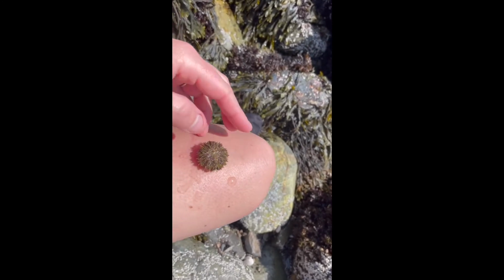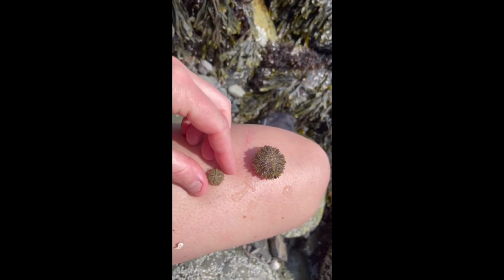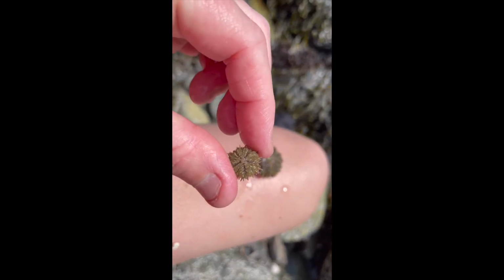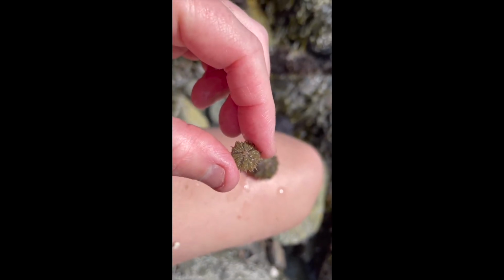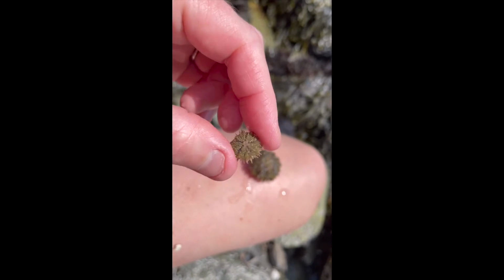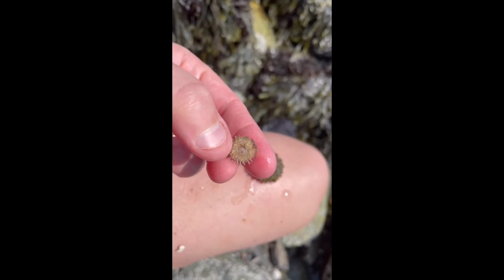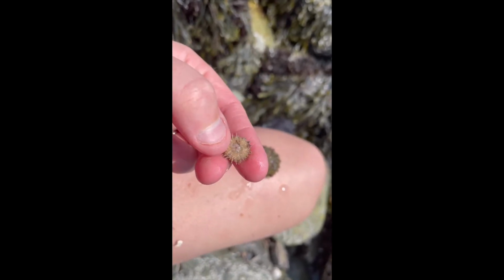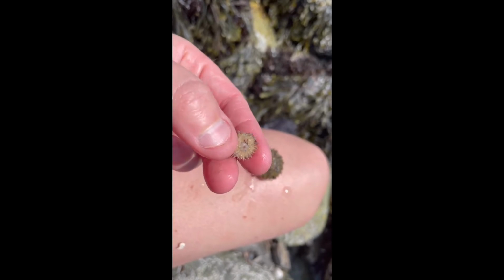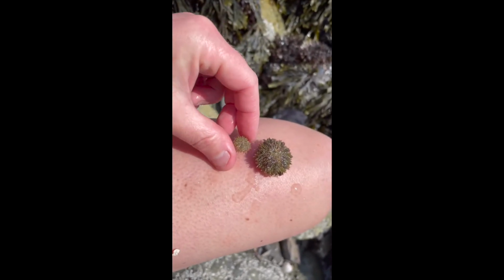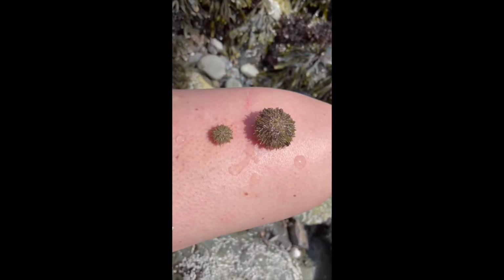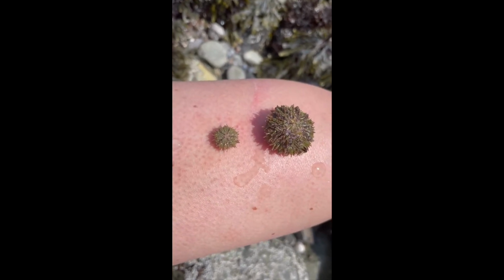And here we have an even smaller one. Now, sea urchins are also eaten by human beings. It's known to be a delicacy. They'll cut around the mouth and pull that out and then eat the insides. Yum. Anyone here hungry for some sea urchin?